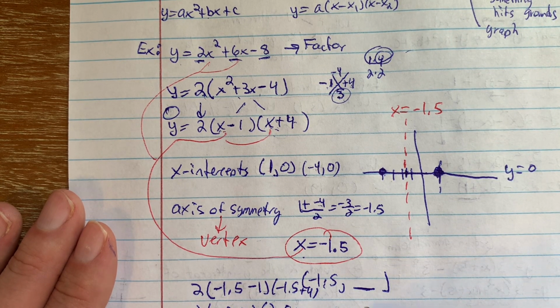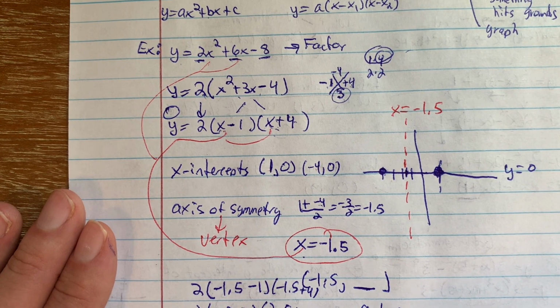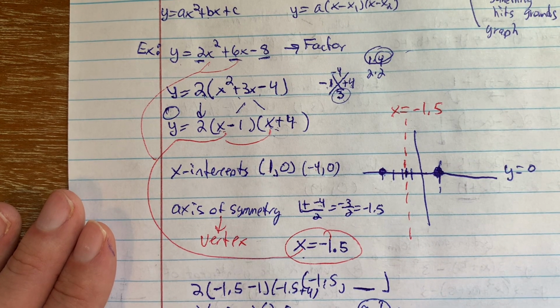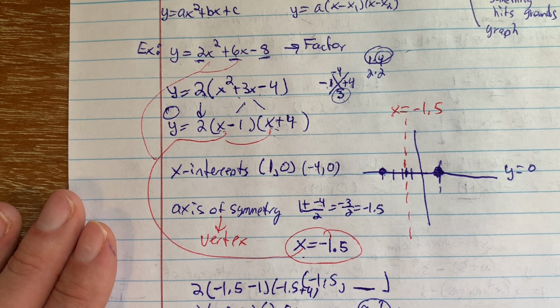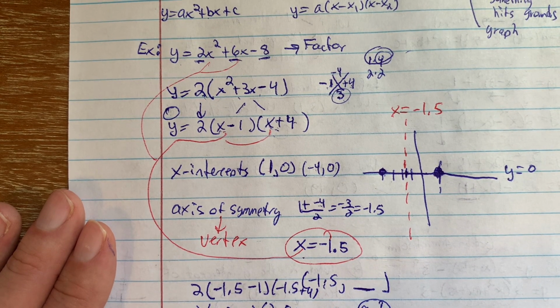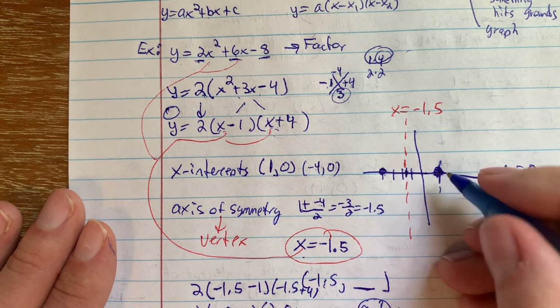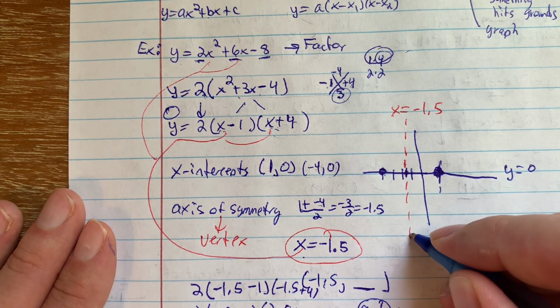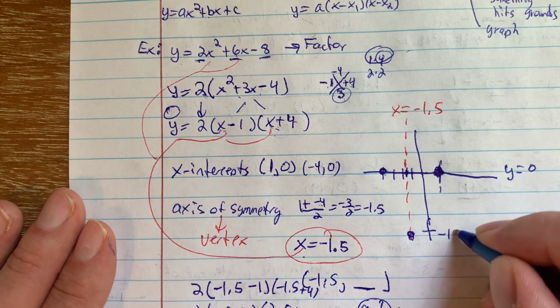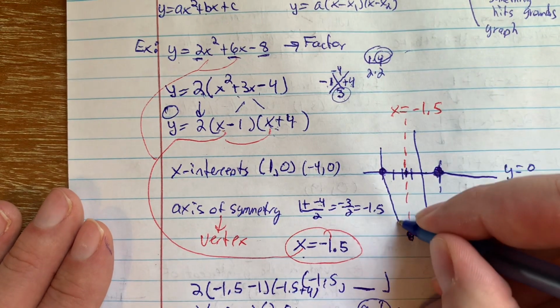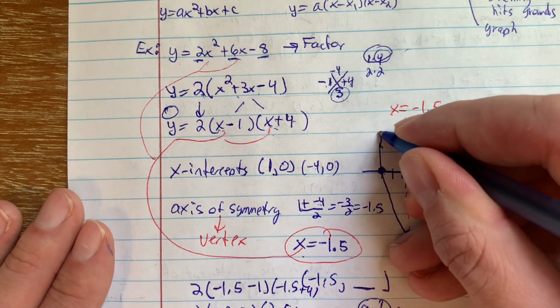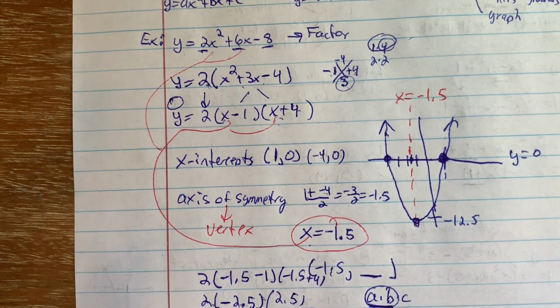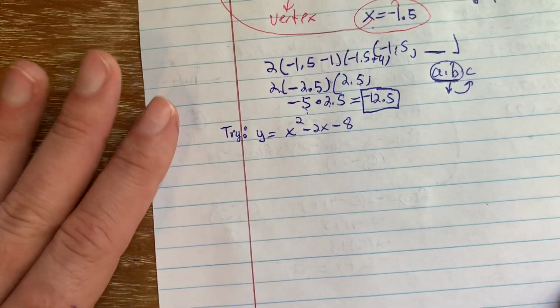When you have three things multiplying, A times B times C, you multiply two of them together, get the answer, and then multiply it times C. So I multiplied these two together to get negative 5. Negative 5 times 2.5 is negative 12.5. And so the vertex will be at negative 1.5, negative 12.5. So that is a nice thing to know, and we can use it to graph it, although it's not quite as easy as it could be if we had it in vertex form.